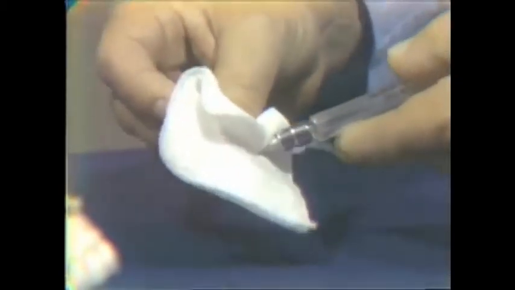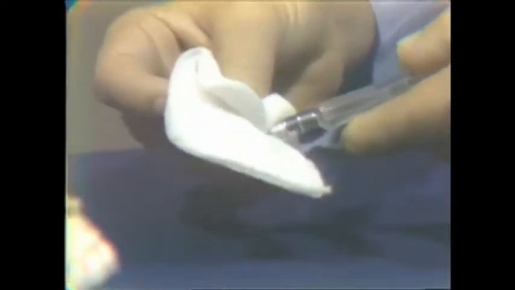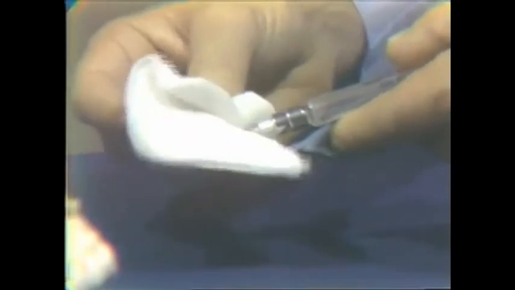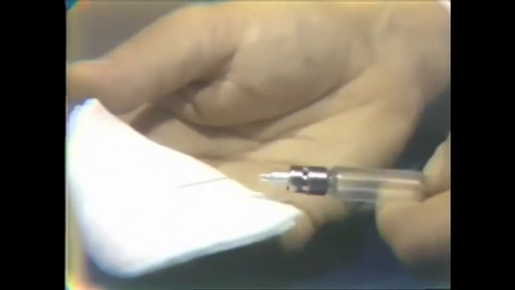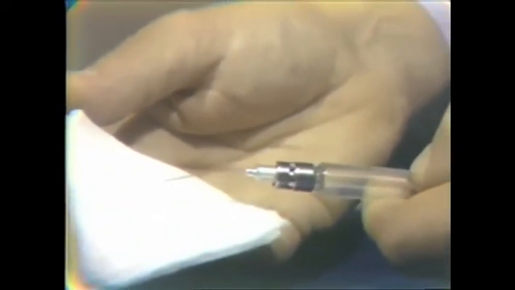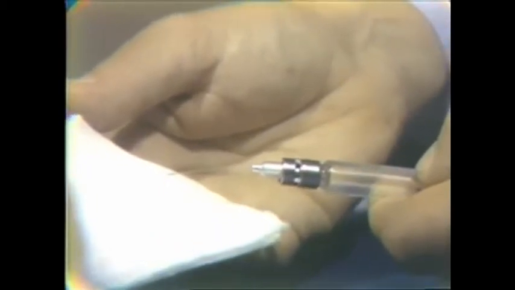And I just give it a little twist here. These steel needles are a little passive so that you can get a curve in them. I don't know whether you can see that or not, but you can see that our needle is curved. And this allows us to stay closer to bone as we approach the posterior superior alveolar foramina.